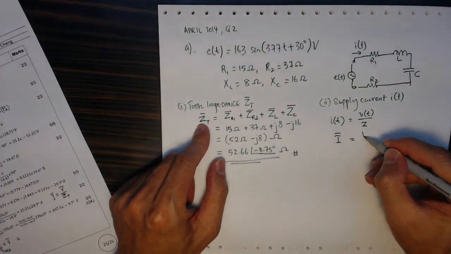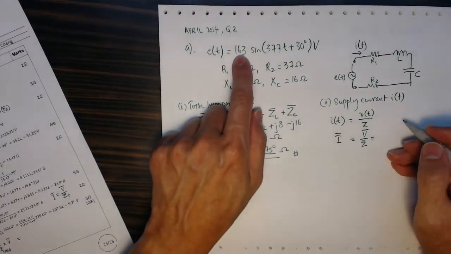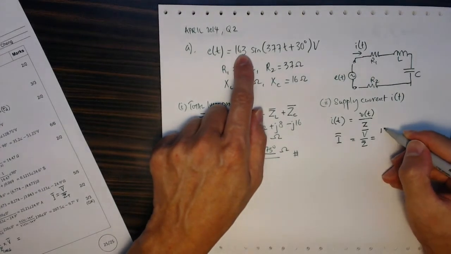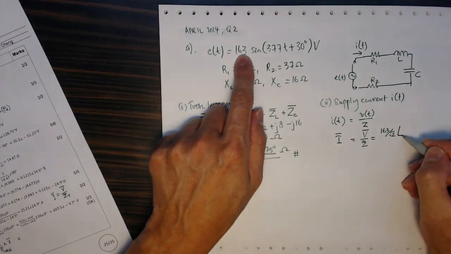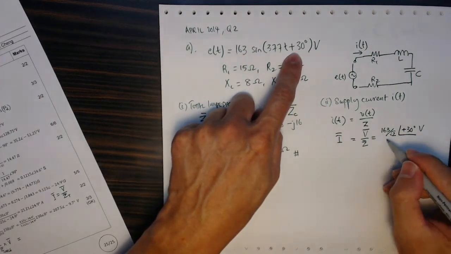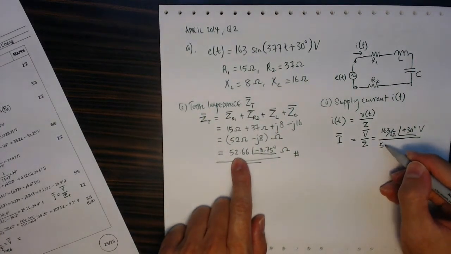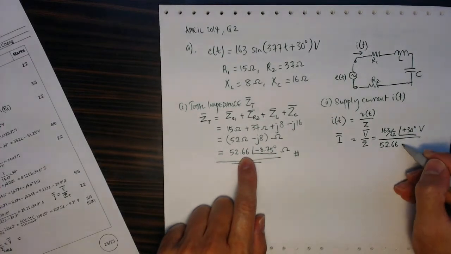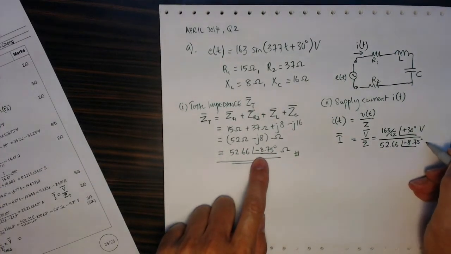I is V over Z. Now V is 163, the peak voltage, divided by root 2, right? The angle of plus 30 degrees, divided by the impedance, which is calculated previously, 52.66 at an angle of minus 8.75 degree.